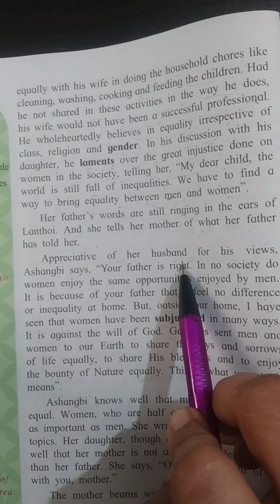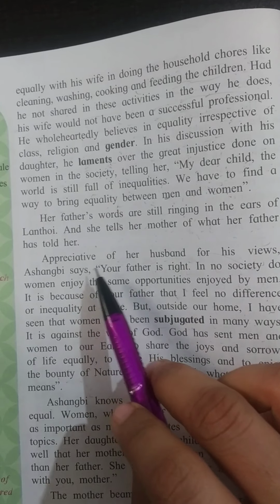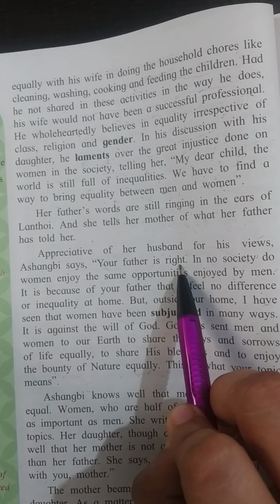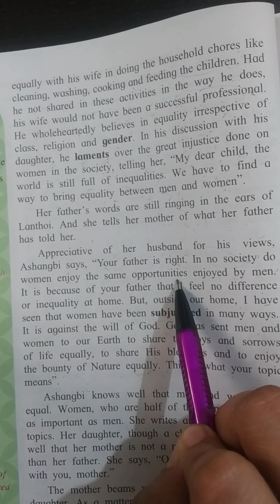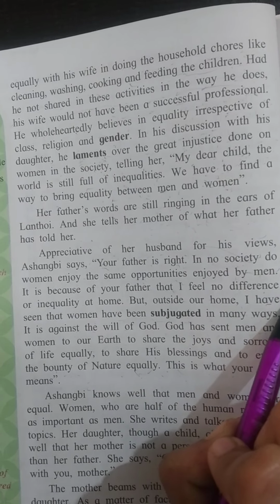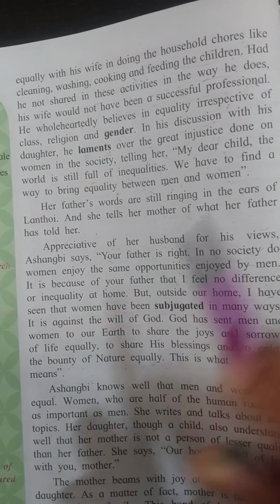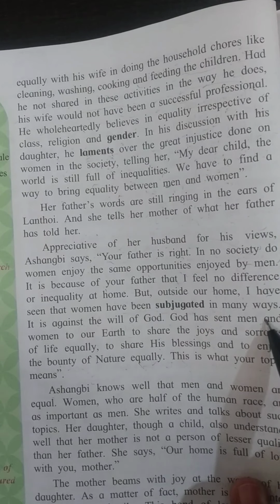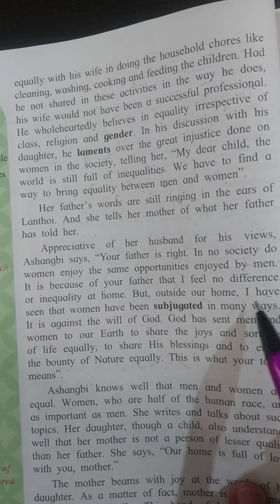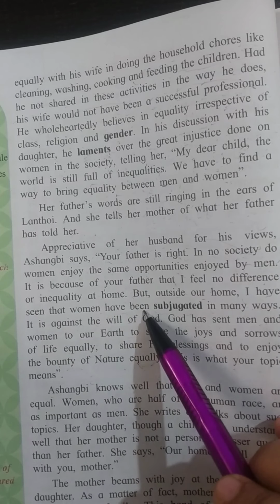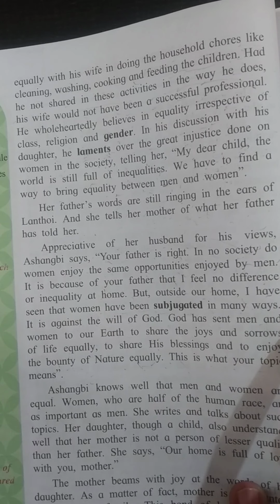Appreciative of her husband for his views, Ashangbi says, "Your father is right. In no society do women enjoy the same opportunities enjoyed by men. It is because of your father that I feel no difference or inequality at home. But outside our home, I have seen that women have been subjugated in many ways."